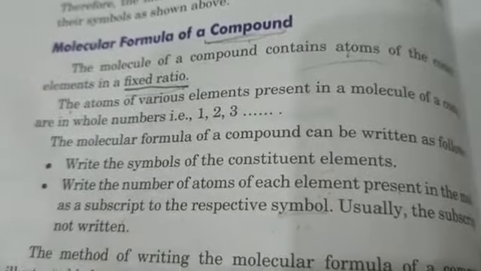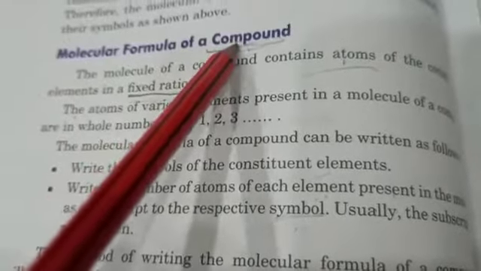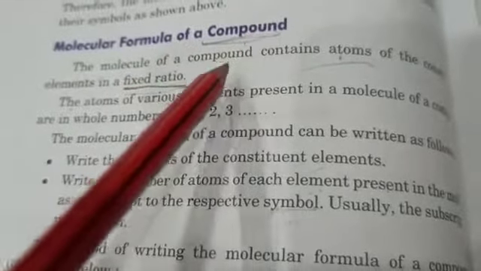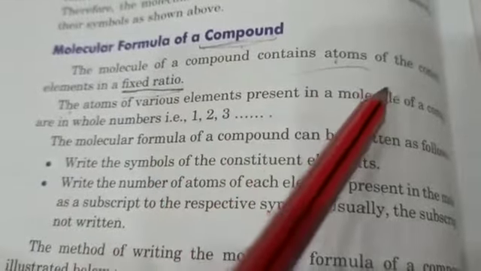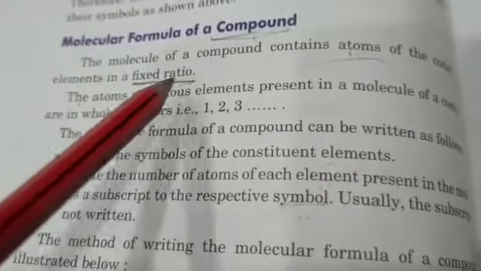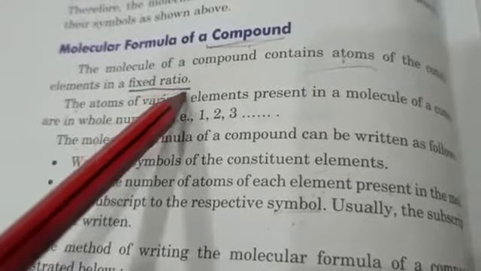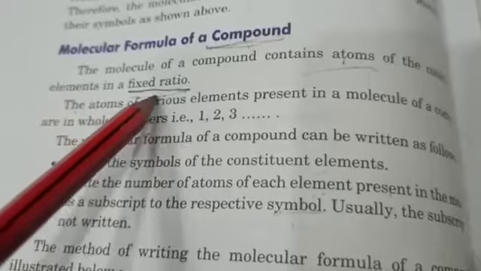Page number 52, that is molecular formula of compound. What is a compound? It contains atoms of constituent elements in a fixed ratio. So in a compound, the elements are present in a fixed ratio.